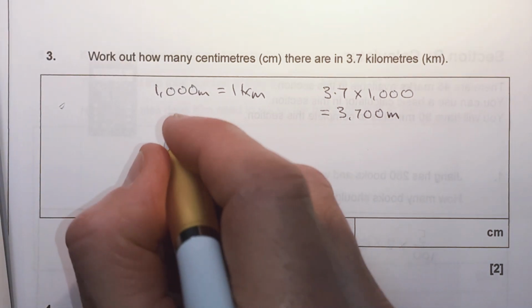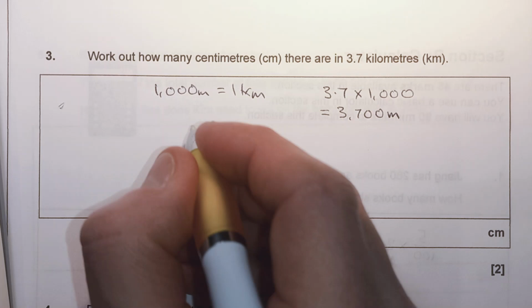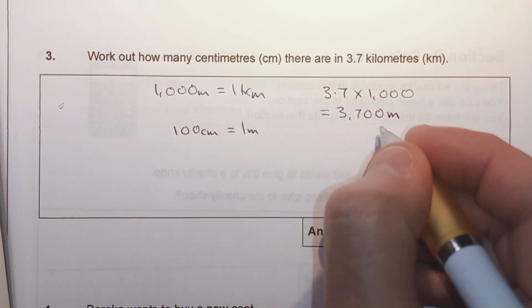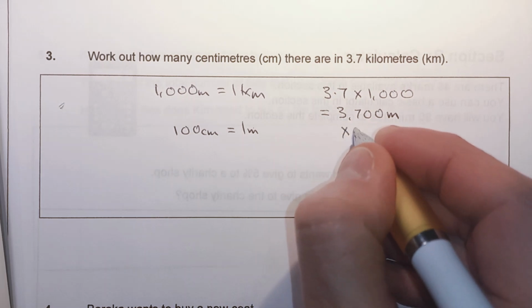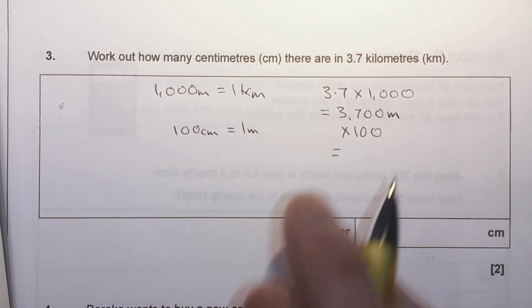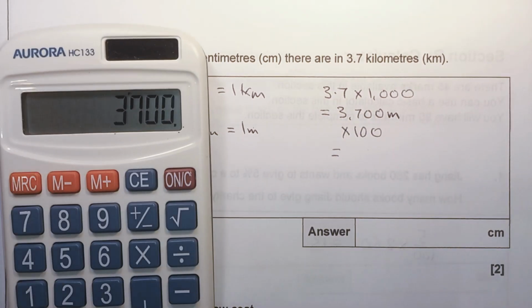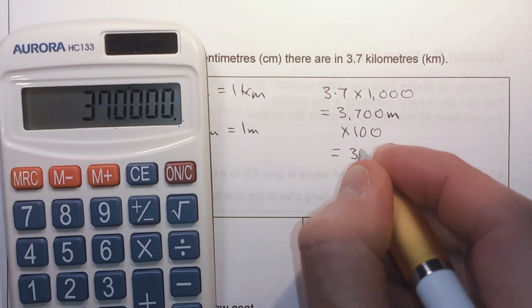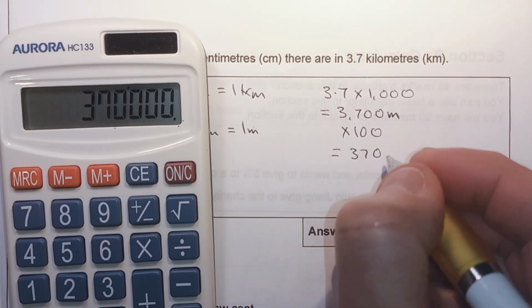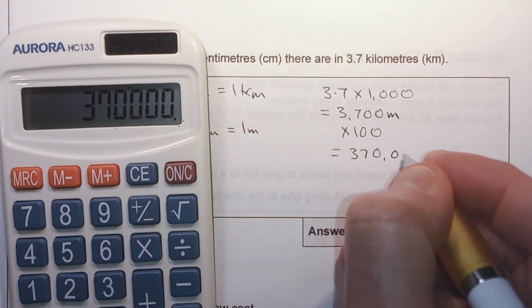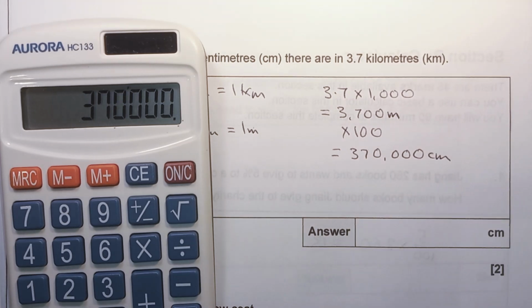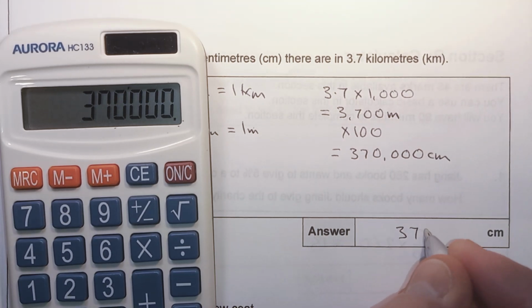Now I also know we want to go from metres to centimetres now. I know we've got 100 centimetres in 1 metre. So if we multiply this by 100, we should get the number of centimetres. And we've got 370, and there's our comma. They put the comma up at the top to 370,000 centimetres, which we can write down here.